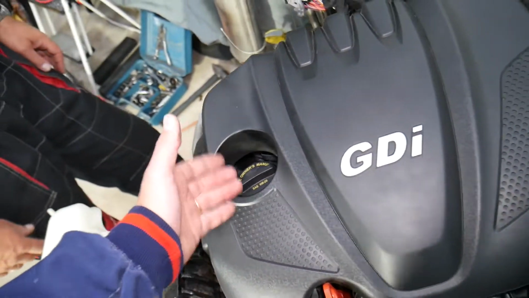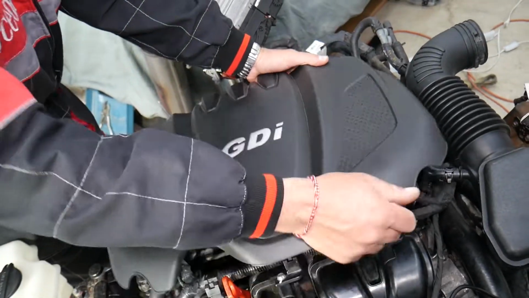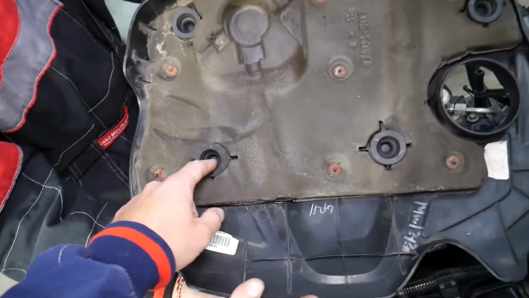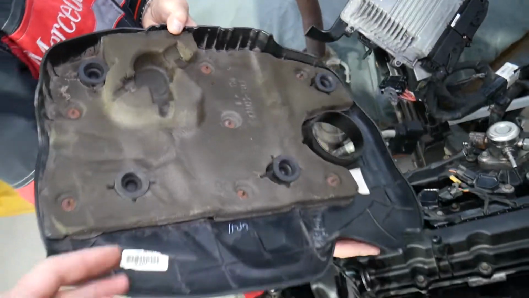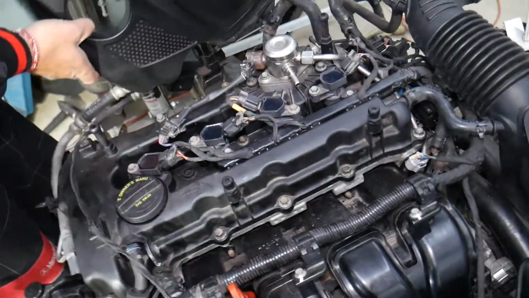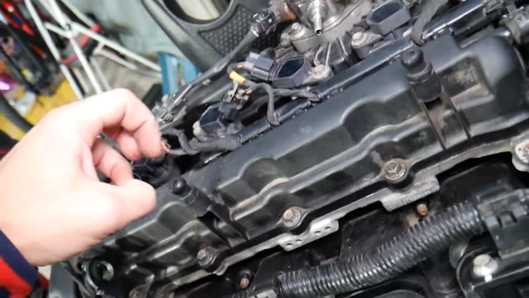Now we'll go ahead and remove the upper engine cover. Just grab on each corner. It has 4 bushings that attach to the valve cover. Make sure they're still installed on the upper engine cover, because if they're stuck on these posts, you need to manually remove them and install them on the cover before you put it together.